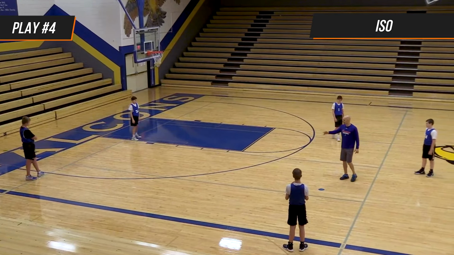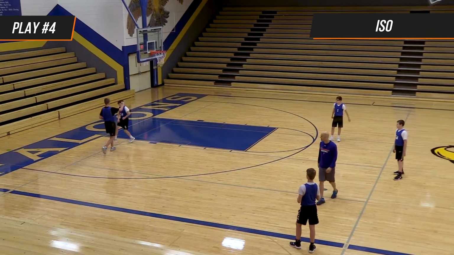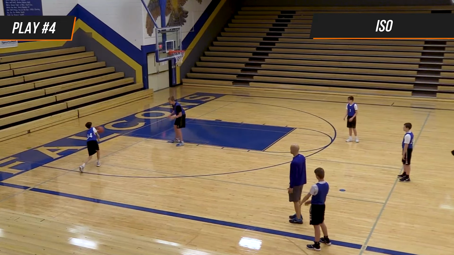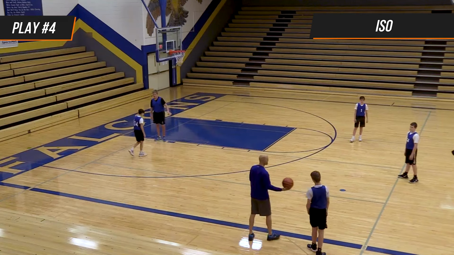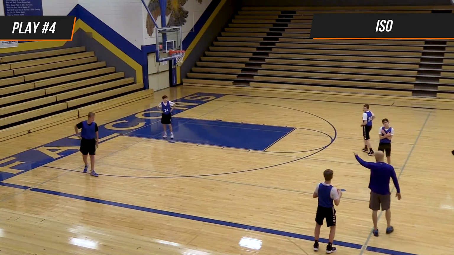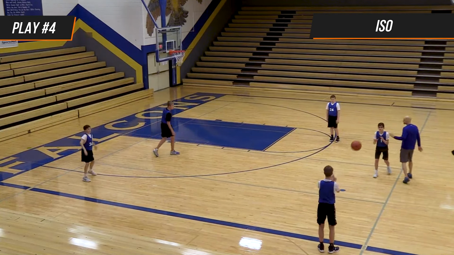Now, if we can do that, go set the screen, Andrew. He comes off. If we can throw it down and we can look in, we're going to look in and go score. If that doesn't happen, we don't throw it there. You set the back screen, go off of it, set it, pop him out, throw it in.